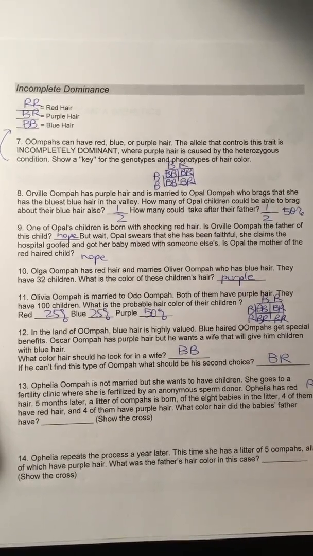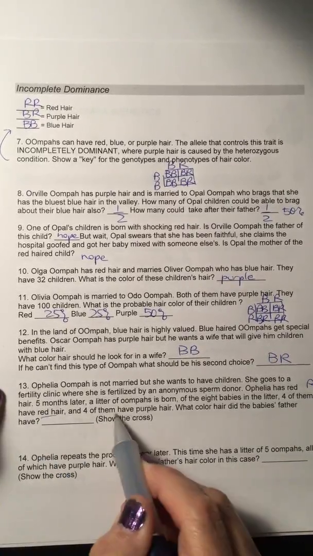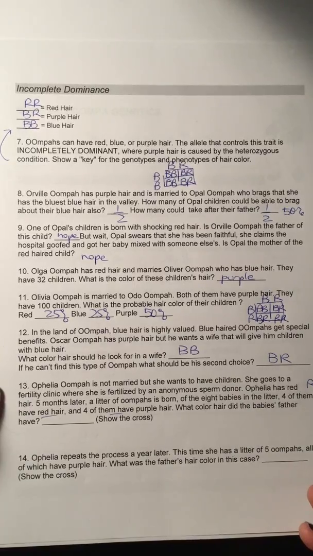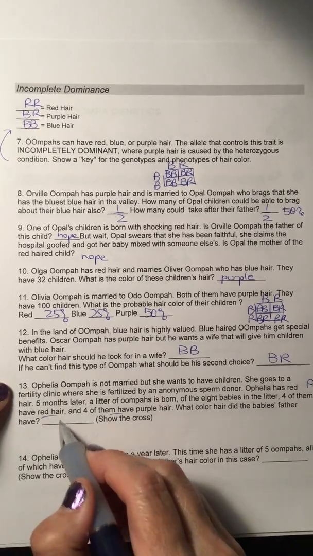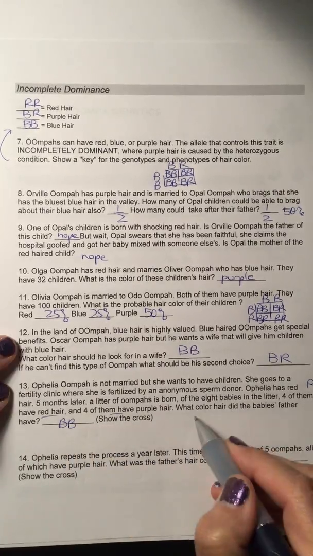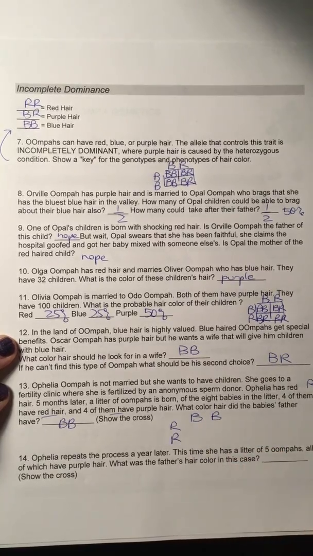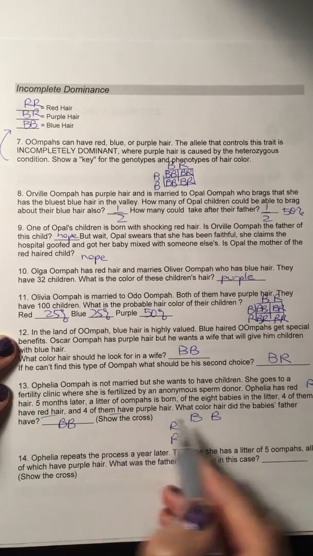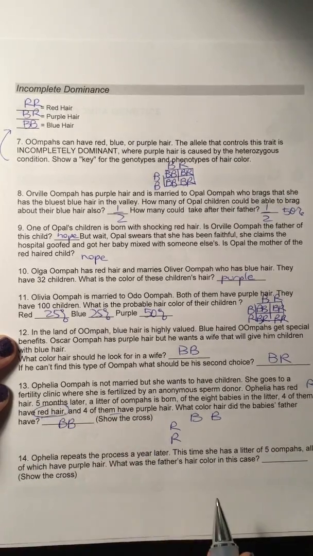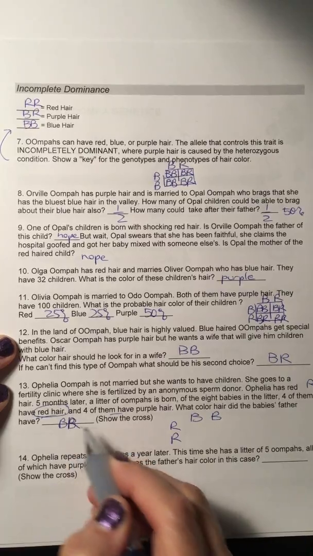She's red, but she has red and purple. Could he be blue? Let's check. Is that going to work? No, because they have some red. So he must be big B, big R.